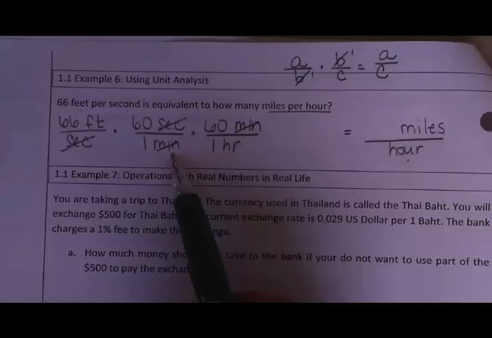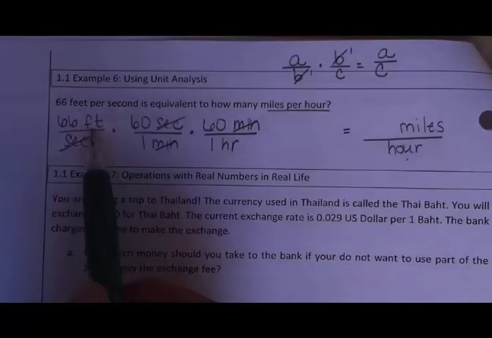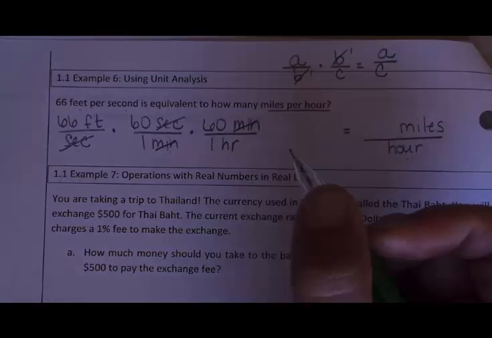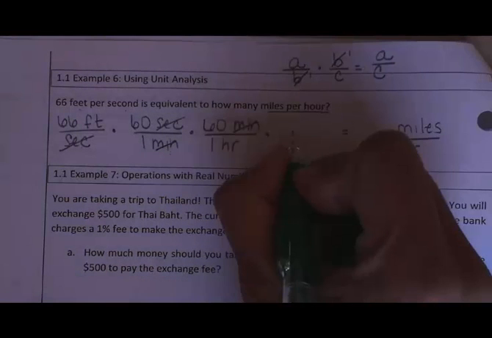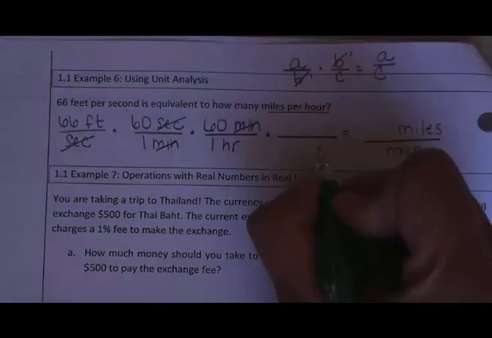So now I don't want feet. I don't want to be left with feet. I want to be left with miles. So when I write myself a fraction, where should feet go? Yes, it should go in the bottom, in the denominator, because see how now these feet will reduce out.